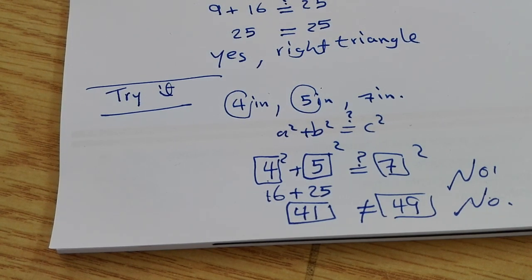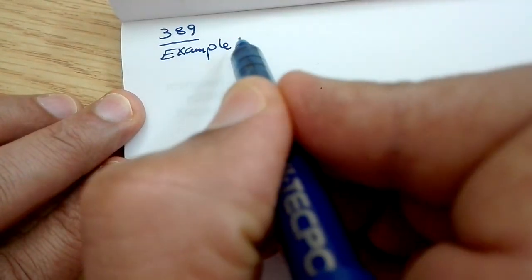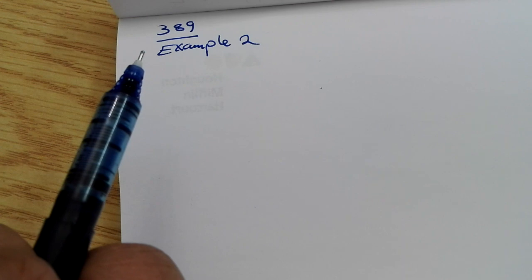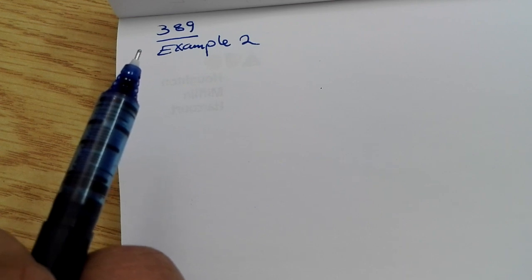Okay, example 2, page 389. We have a triangle whose sides are 7, 24, 25.